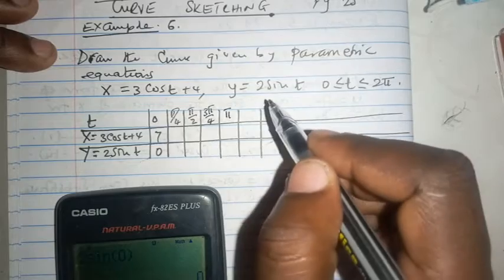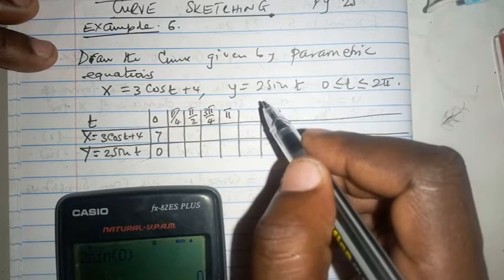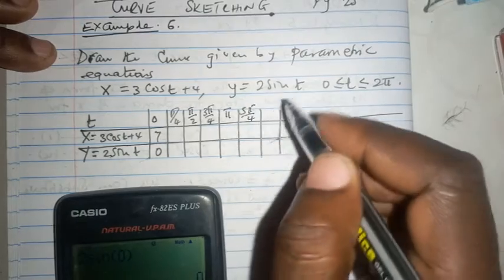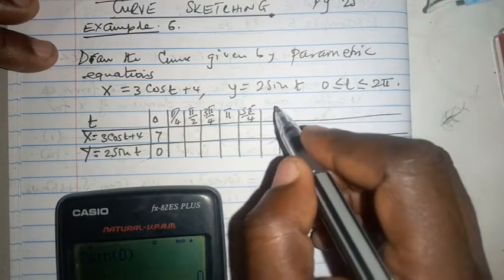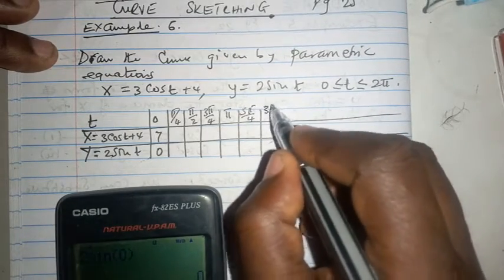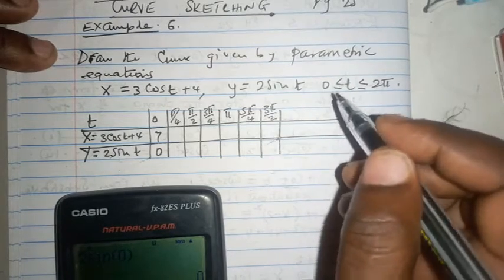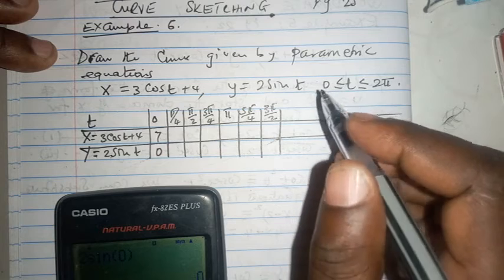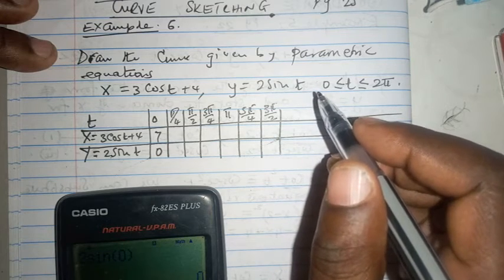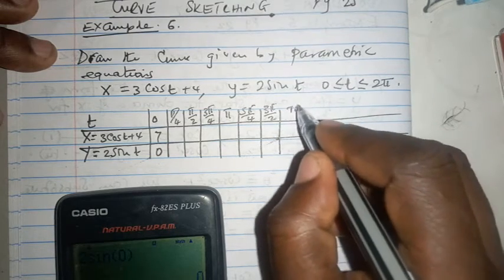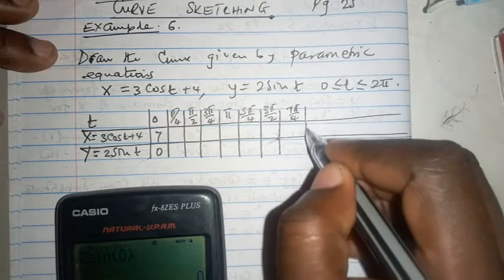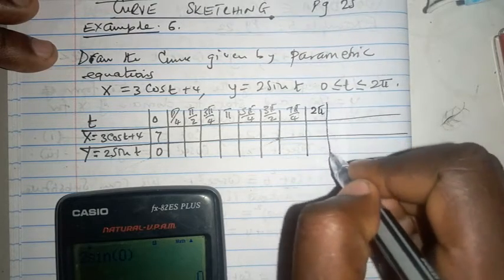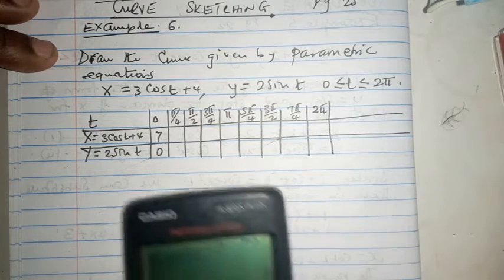Then we have pi. Then we have 1.25 pi, which is 5 pi over 4. Then 1.5, 3 pi over 2. And then 1.75, which is 7 pi over 4. 7 pi over 4 plus a quarter, you now get to 2 pi. And I hope those are just enough intervals.